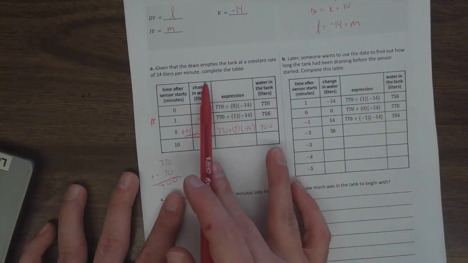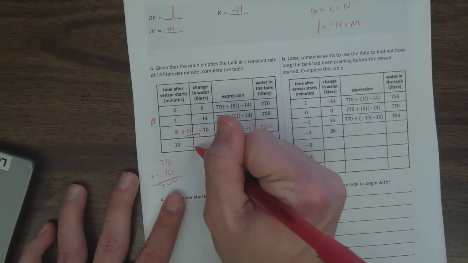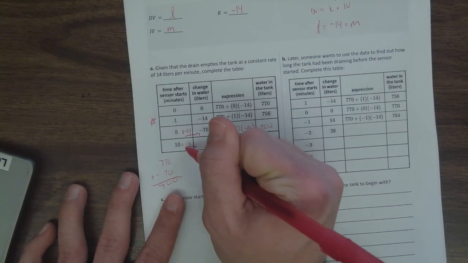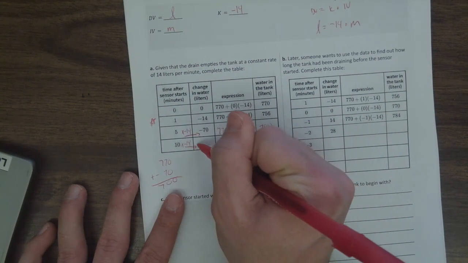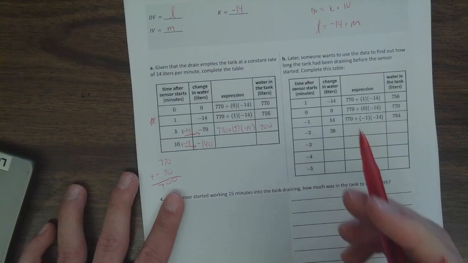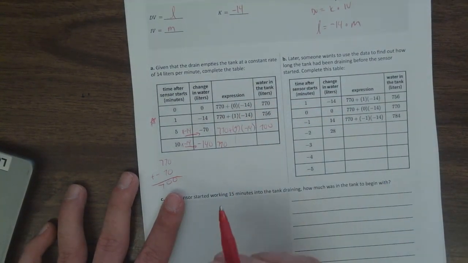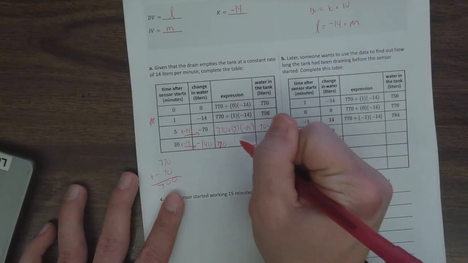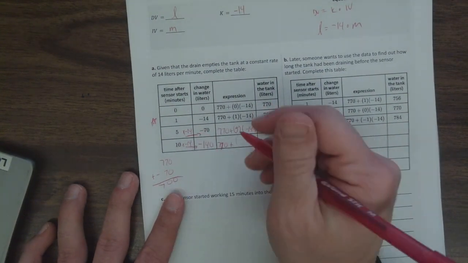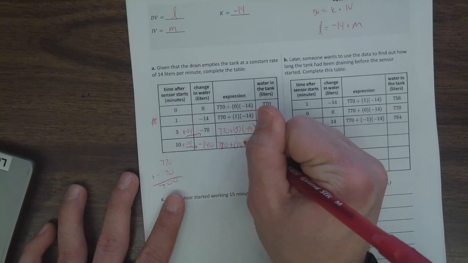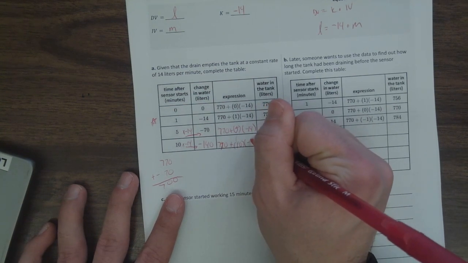And so we do it again. What's the change in water? Well, we can apply our constant of proportionality of negative 14. 10 times negative 14 is just negative 140. And so to show this as an expression, you have your starting point of 770 plus the amount of minutes that changed, 10, times our constant of proportionality of negative 14.